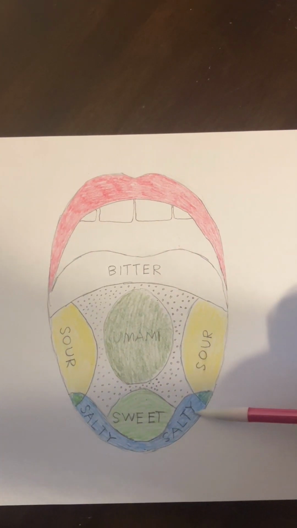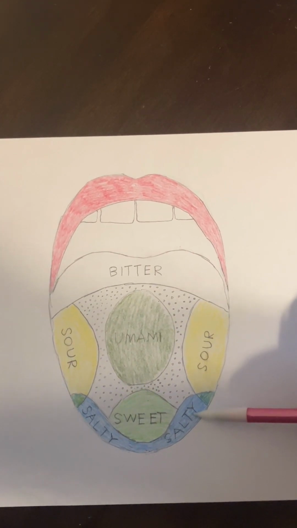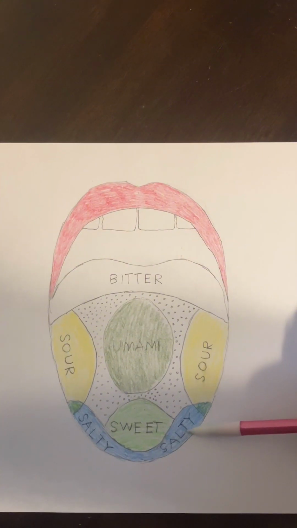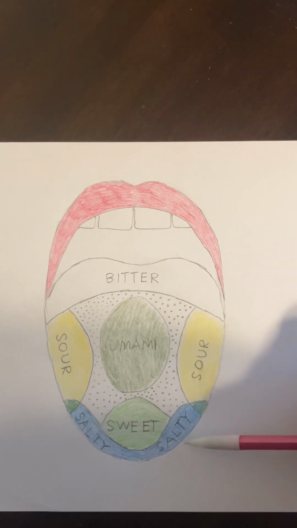Here in the front of the tongue is where you taste things that are salty. It's either table salt, sodium chloride, or mineral salts like magnesium or potassium. Salty things like pretzels, chips, and movie theater popcorn. That's where you taste it. Your tongue receives the message.